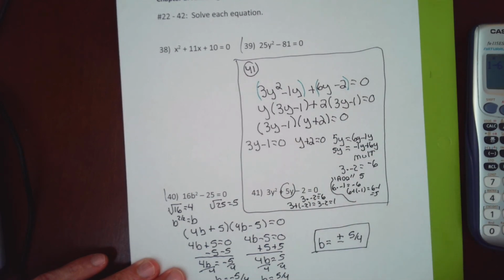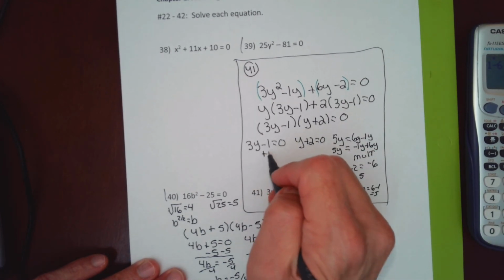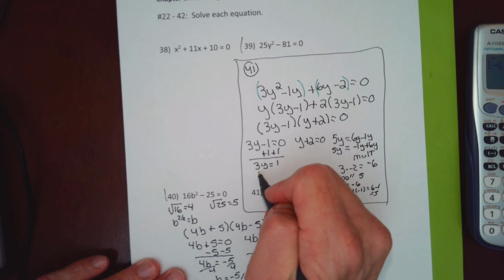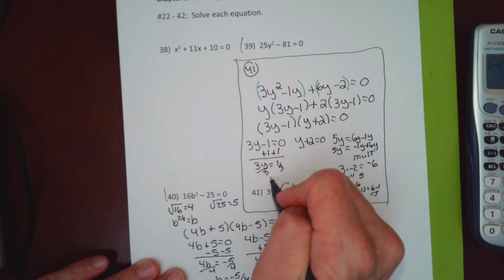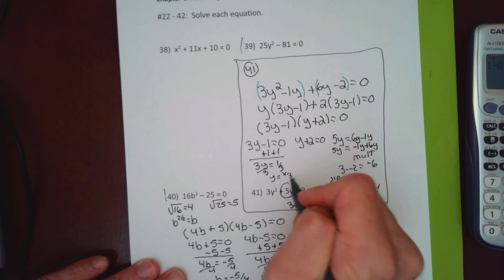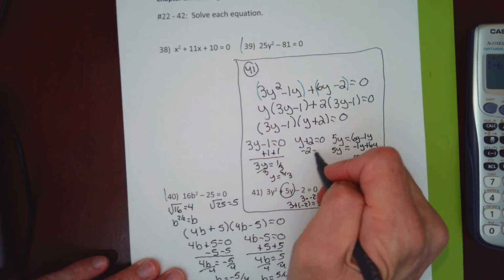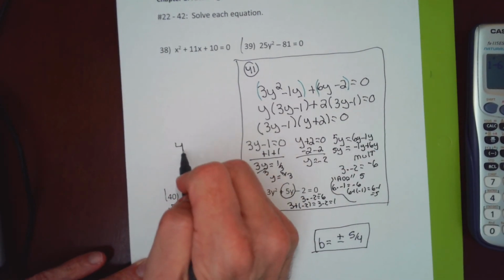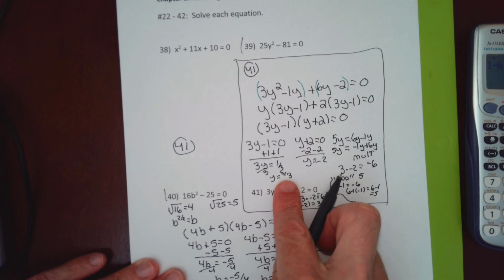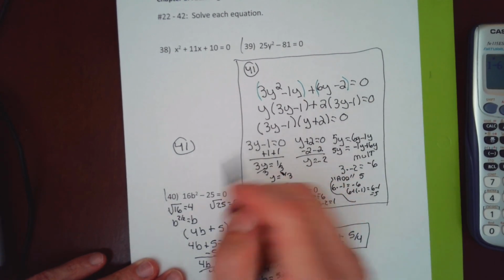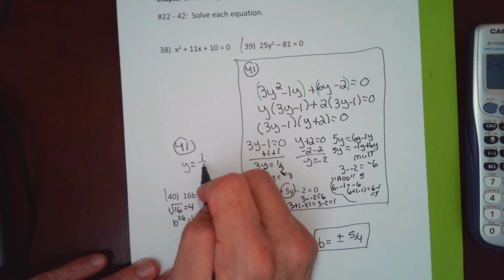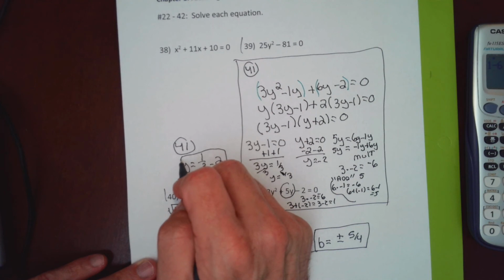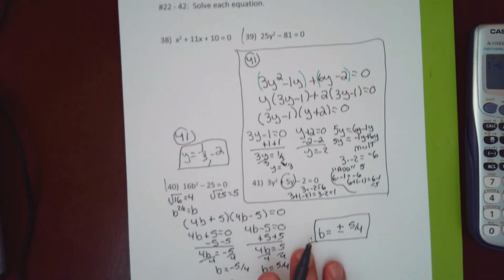If you do that in your head, don't do this algebra. The 3y minus 1, I'm going to plus 1 from both sides and get 3y equal to 1. Divide by 3, divide by 3, and get y equal to 1/3. The y plus 2, I'm going to minus 2, and get y equal to negative 2. For an answer to number 41, I'm going to write y equals, I guess that's positive 1/3, and negative 2.